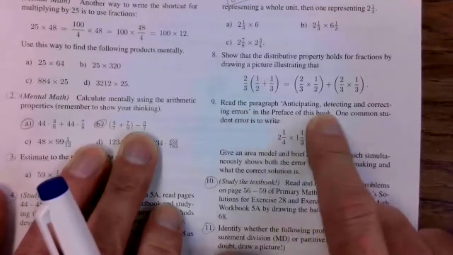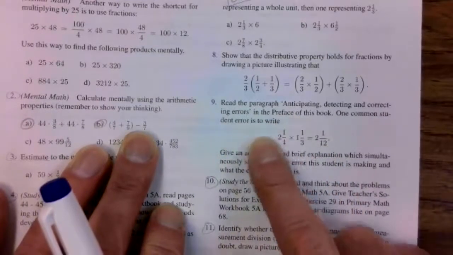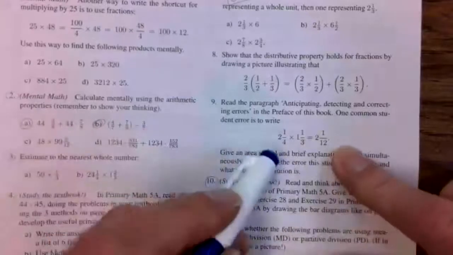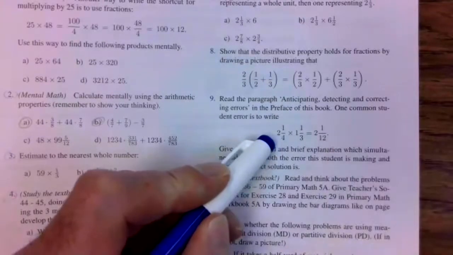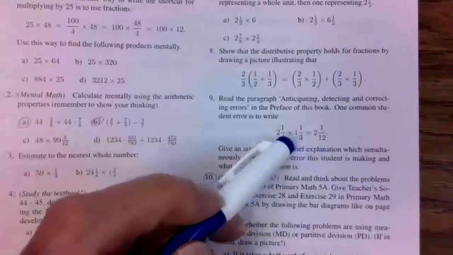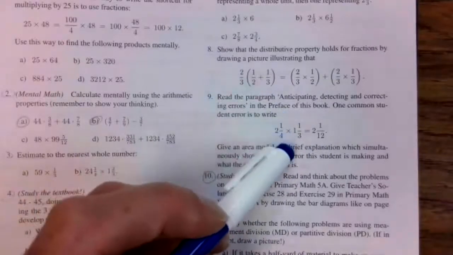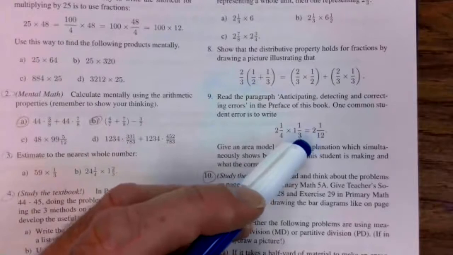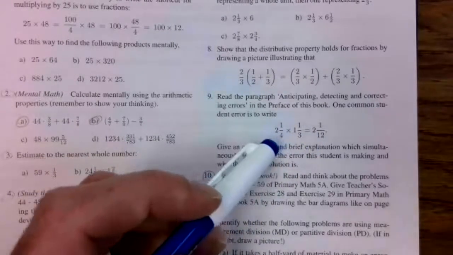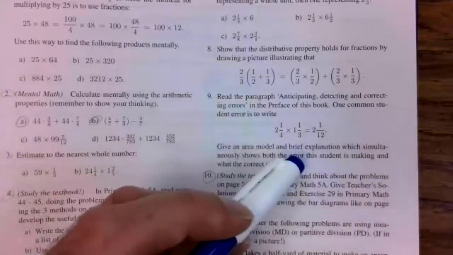So read the paragraph, anticipating, detecting, and correcting errors in the preface of this book. One common error is for students to write this. Okay, now how did the student get this? They obviously multiplied the bottom. So 1/12, where's that coming from? Right, the 4 and the 3. So they got the 1/12 by taking 1/4 and 1/3 and multiplying them together. And how did they get this 2? By multiplying the 2 times the 1. So what this student did was they took the 2 times the 1, and multiplied those, and took the 1/4 and the 1/3, and multiplied those.